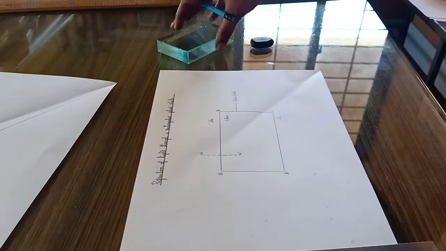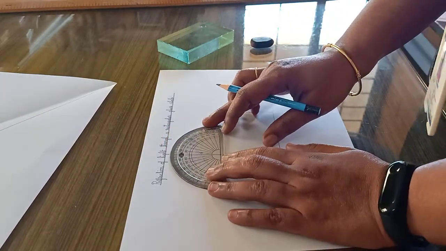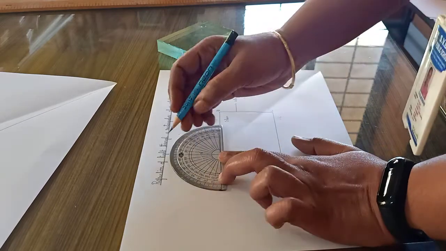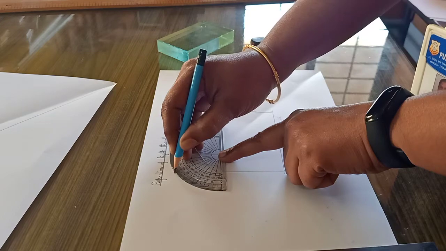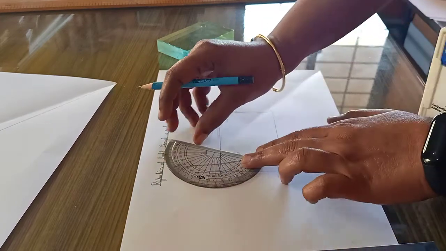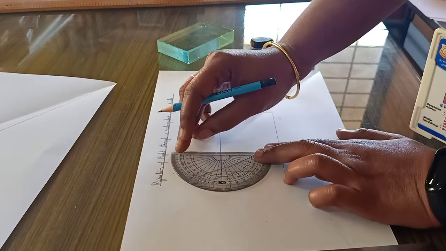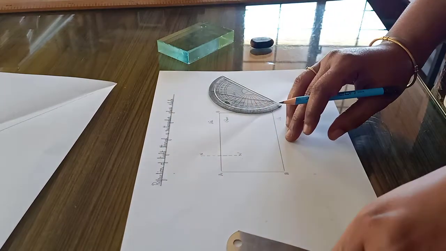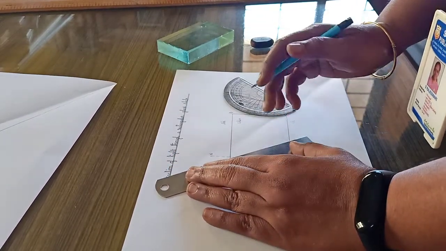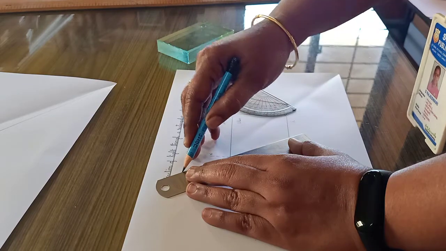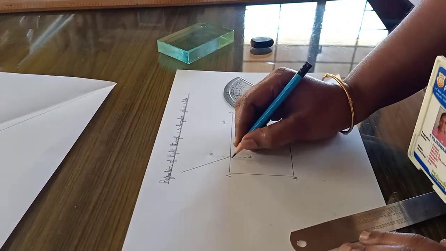Now with the help of a protractor, I'll take 30 degrees. From here I should take 10, 20, 30. Or you can also keep the protractor like this and then you can measure 10, 20, 30. Now what I will do is, I will draw a line and this point I will mark as O.